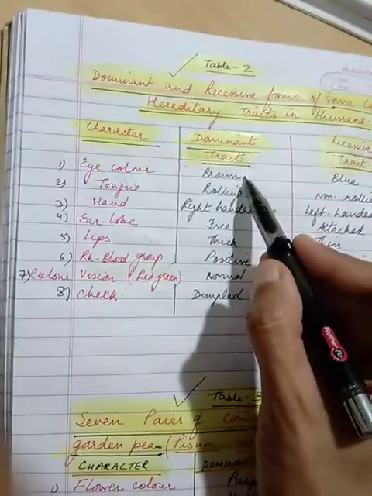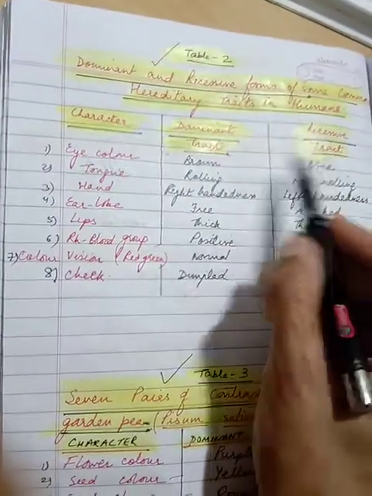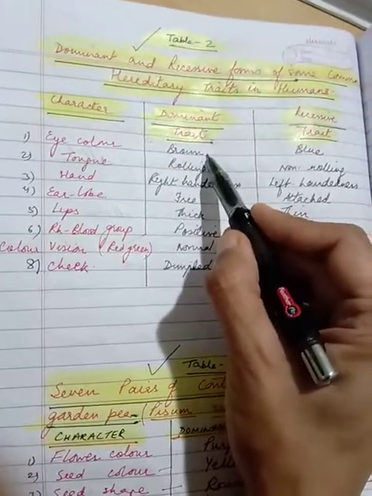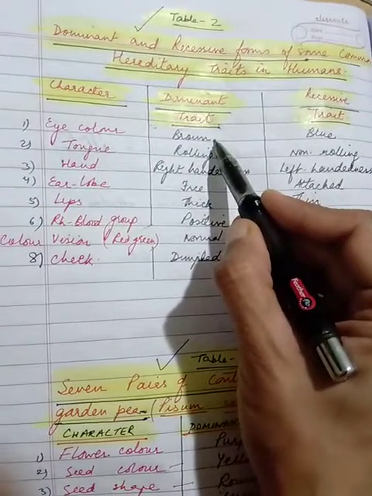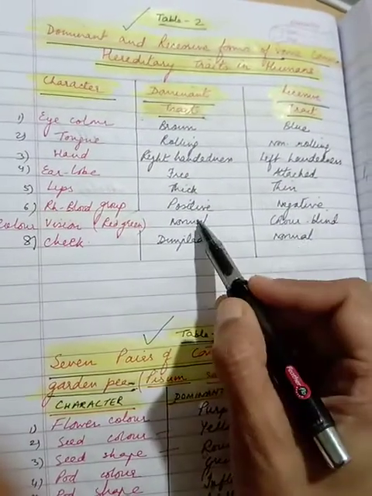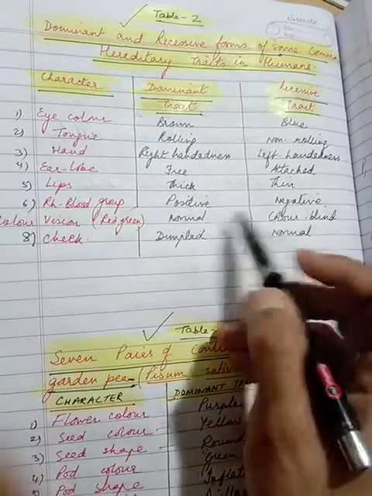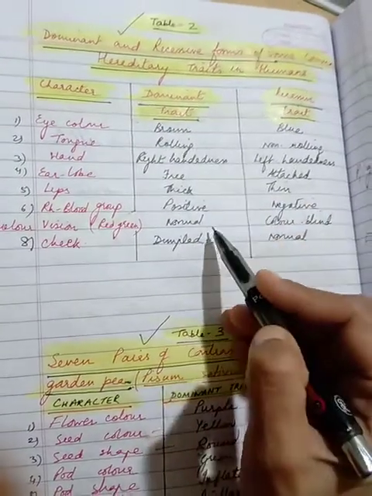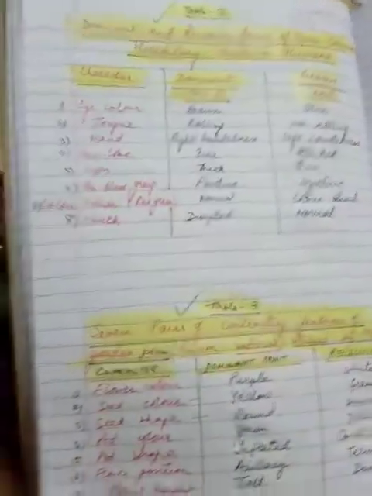Eye color, brown is dominant over blue, because both the alphabets are the same, but you will choose B, meaning brown for capital, right? And normal vision is dominant over colorblind. So what will be your alphabet? One alphabet will be capital B, and here it will be capital N. So I'm just helping you with this, but the working, children, try doing yourself.